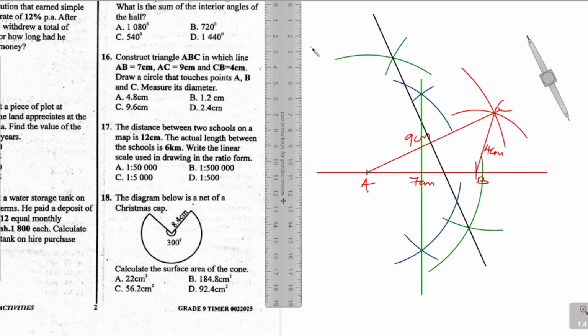So standing at that point now, using your pair of compass, we want to draw the circle. So standing at that point, you draw a circle. And this is how you draw a circle. You stand at that, that will be the center of the circle. Let me position it properly. So like that.